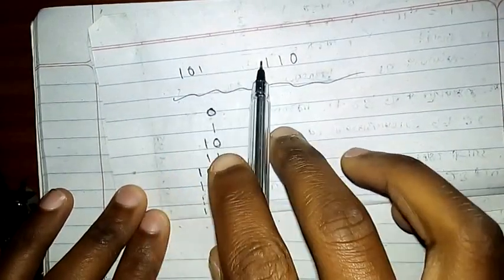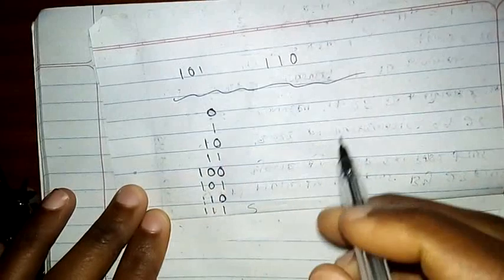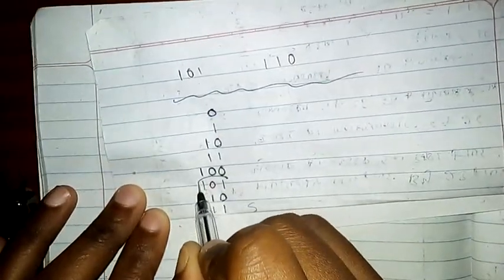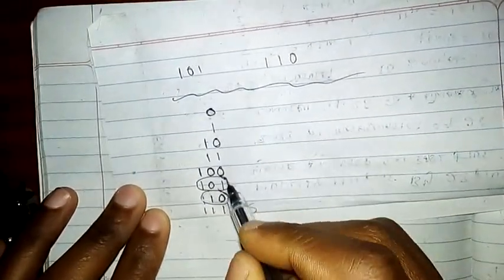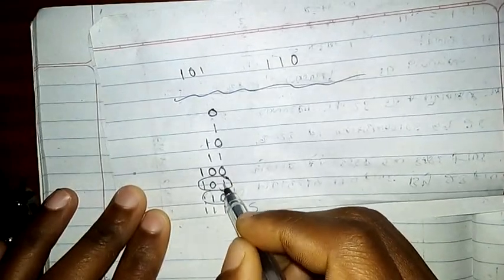So if you were to compare between 101 and 110, you will notice that 111 is here, 101 is here, then this 110 is here. So clearly, this number is bigger than this number.